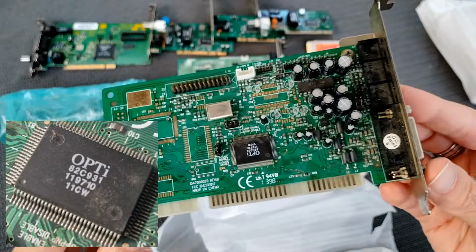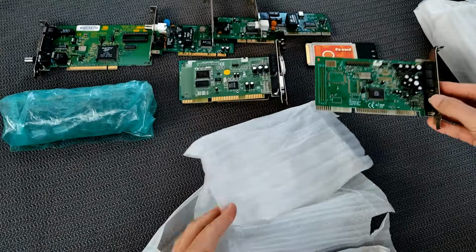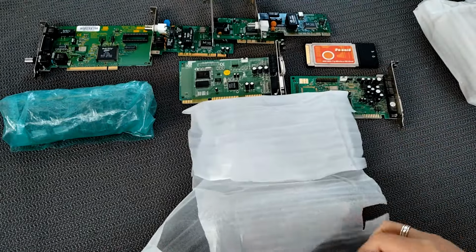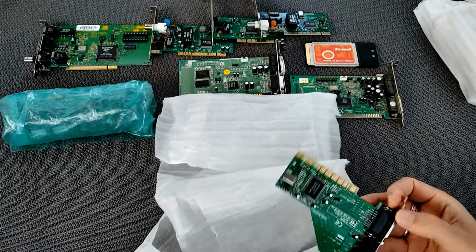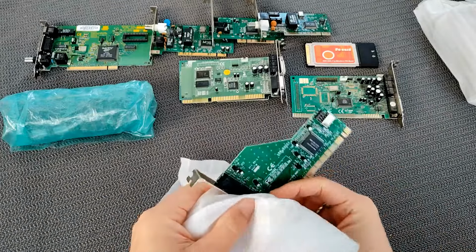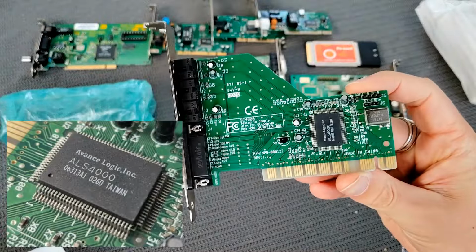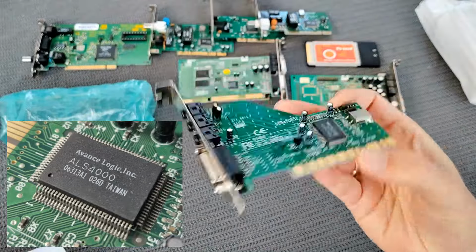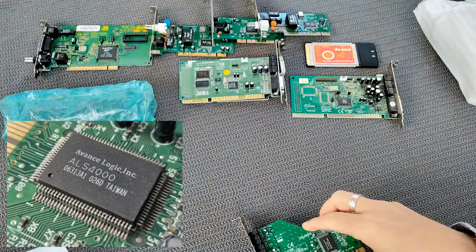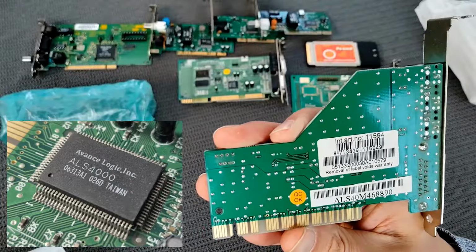Another sound card, a pretty basic Opti card, Opti 931. And here we have a highly integrated and cost-optimized PCI sound card, Avance Logic ALS 4000.